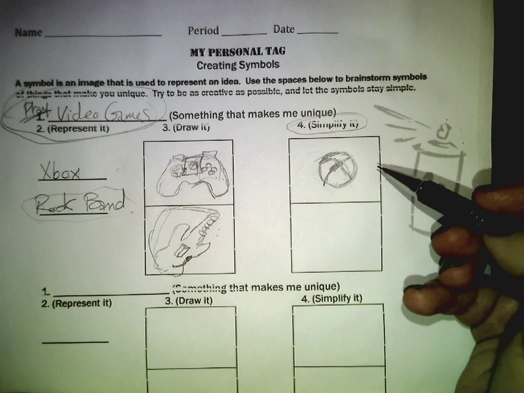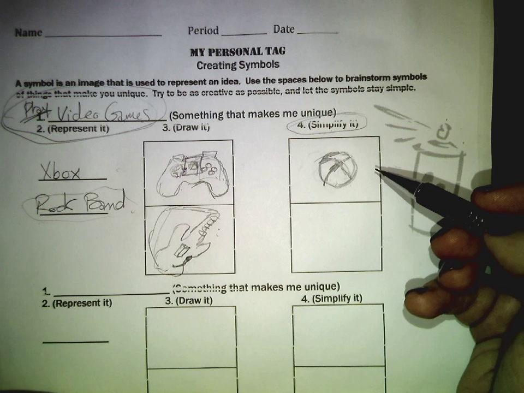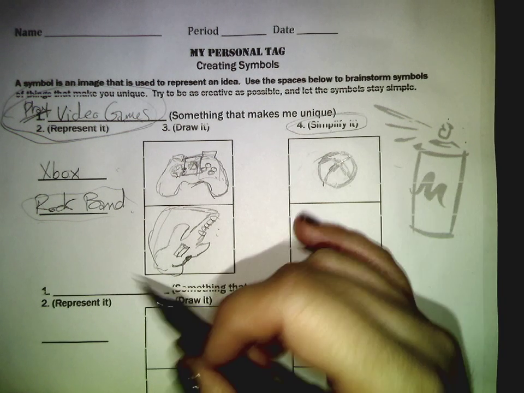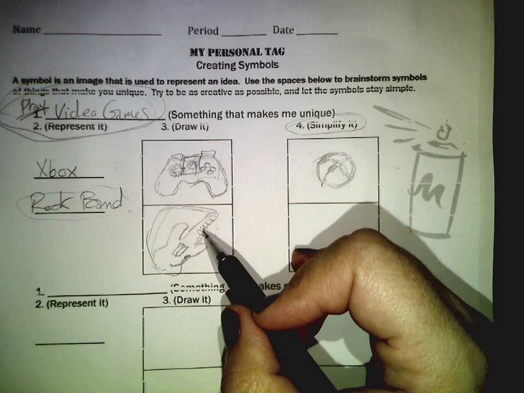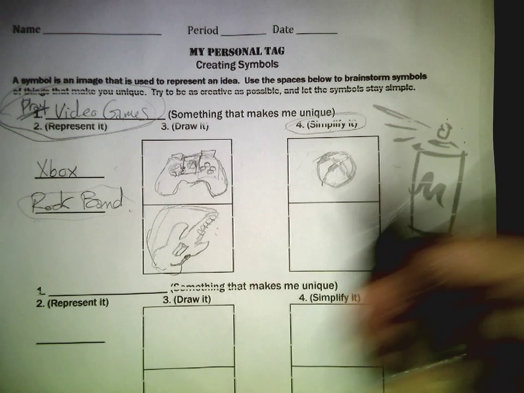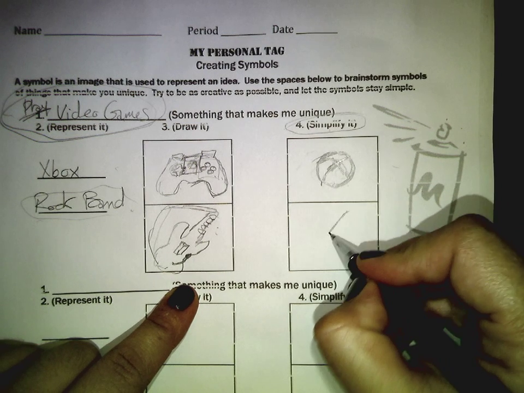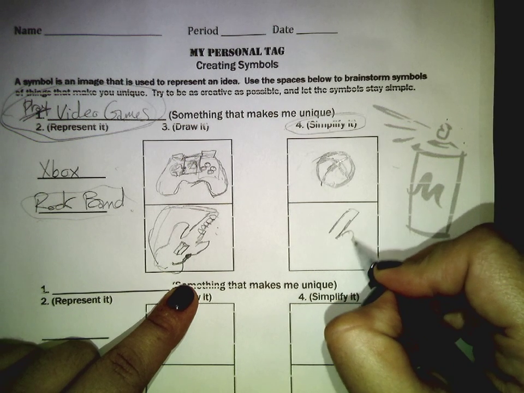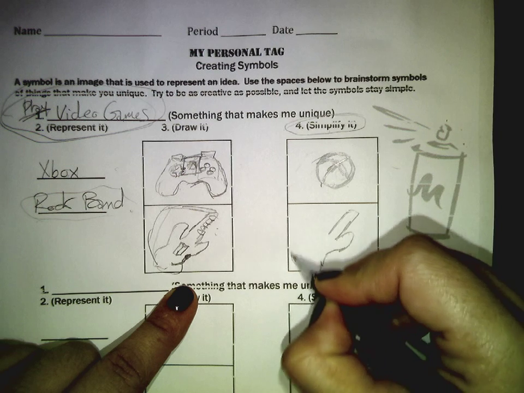Okay, does that make sense, everyone? Any questions? Okay, so now let's move on to the second one. Now, if I do that the same way that I started with this one, and the first way I go to simplify is I say I am just going to draw the outline.